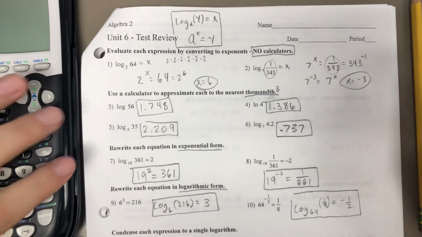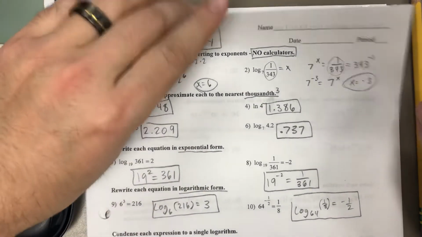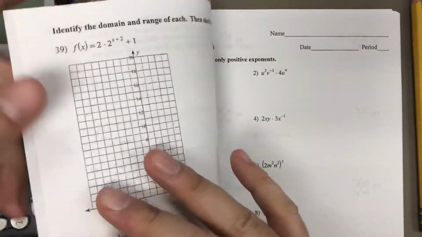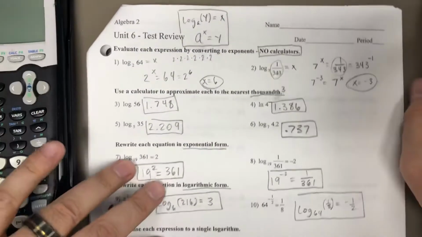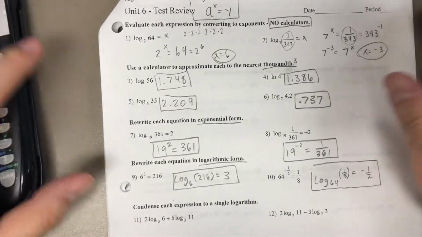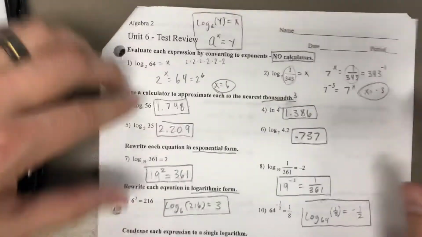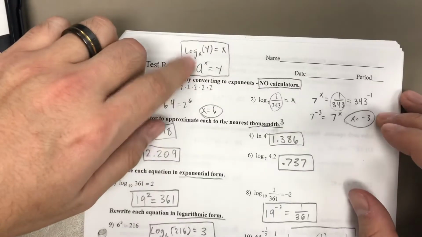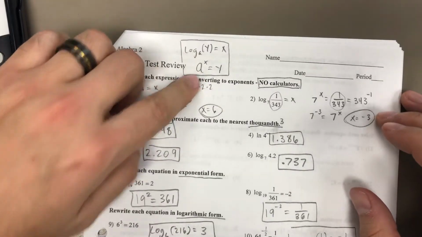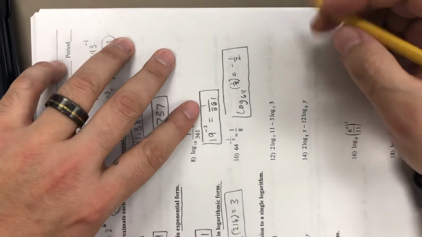Cook, and we are going to complete the Unit 6 test review. We got our work cut out for us. It looks like there's 2 full pages, front and back. But it won't take that long if we know our properties. So we already went through the first 10 problems just using the conversion from log to exponent. So now we're going to use a couple other properties, and they are strictly log properties.